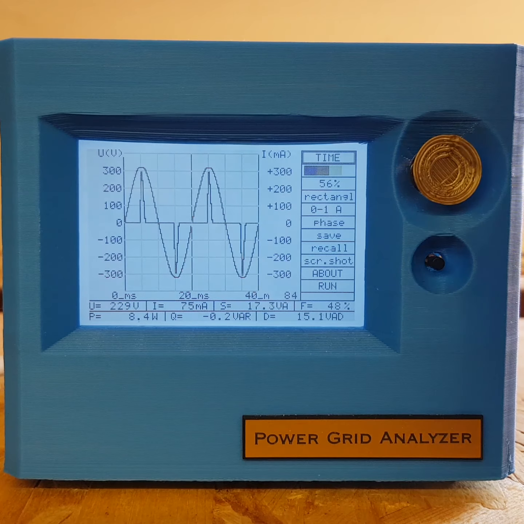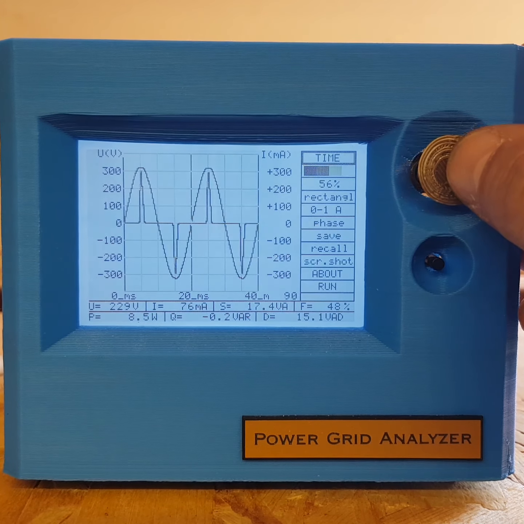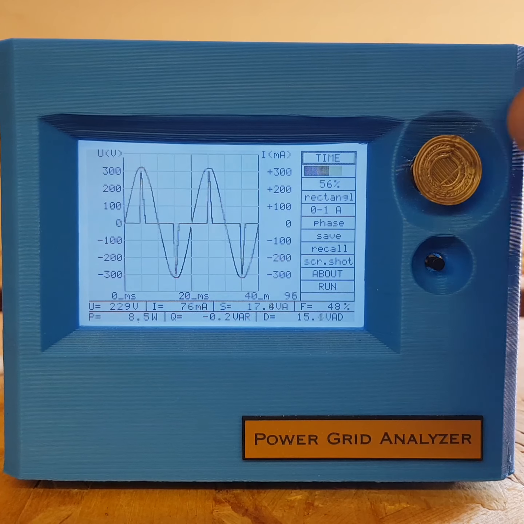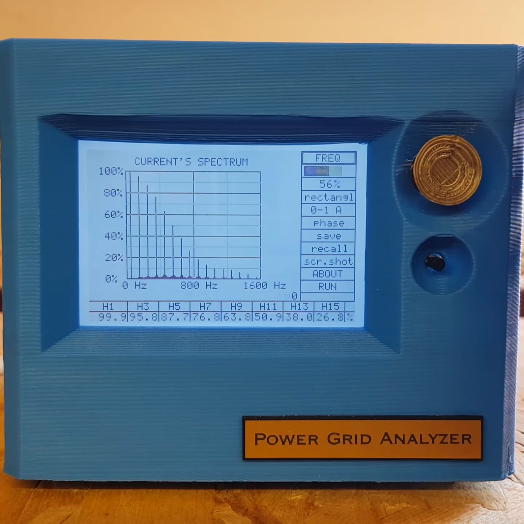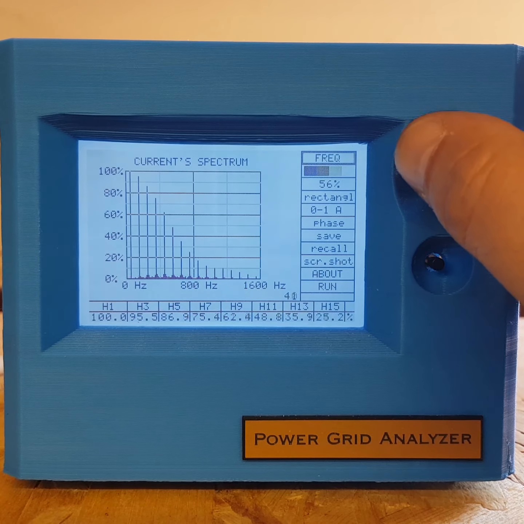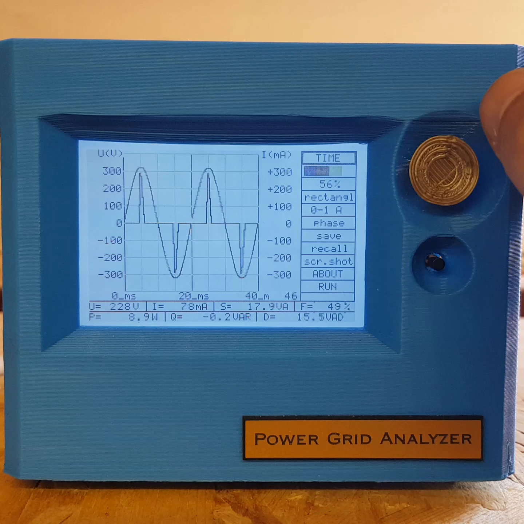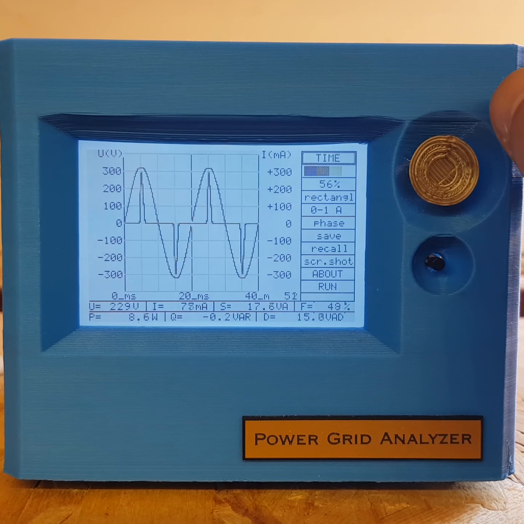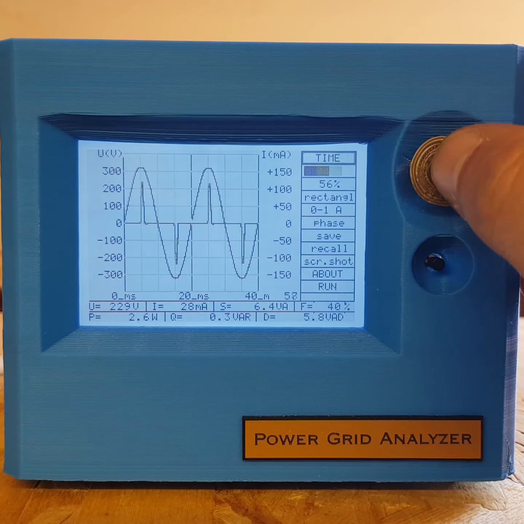And you can also switch to the frequency domain representation, which gives you the spectrum of the current. Now we go back to the time domain and see what can be adjusted.